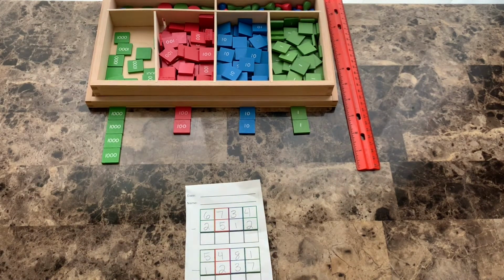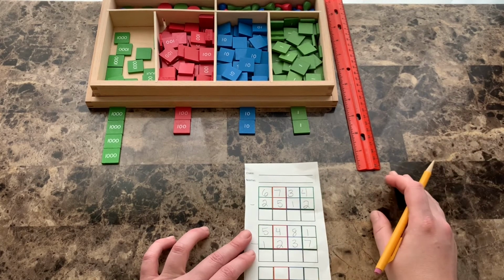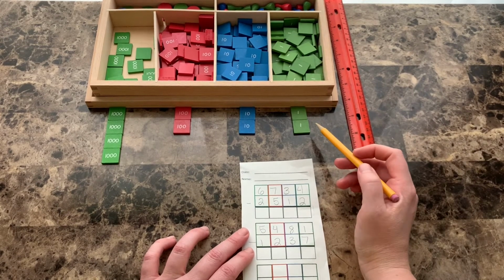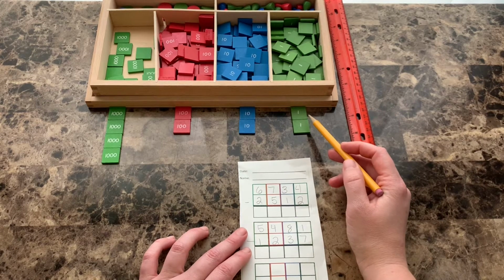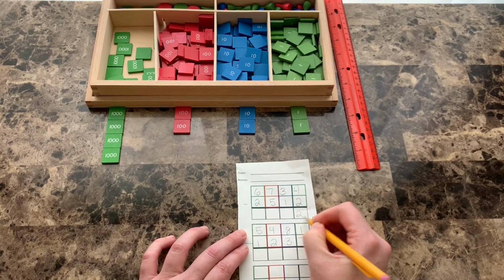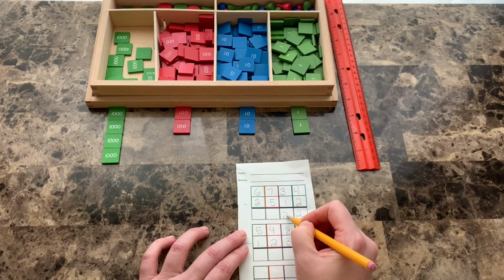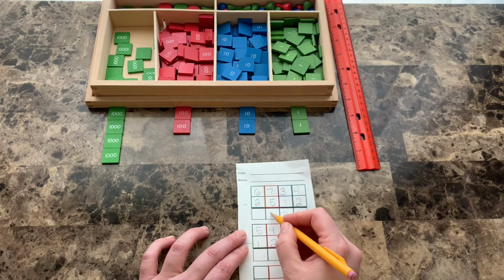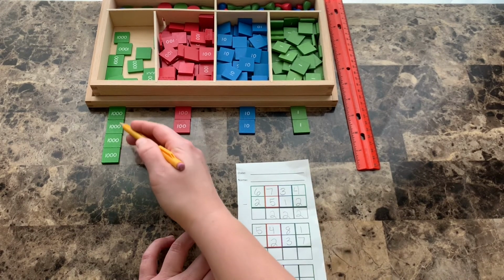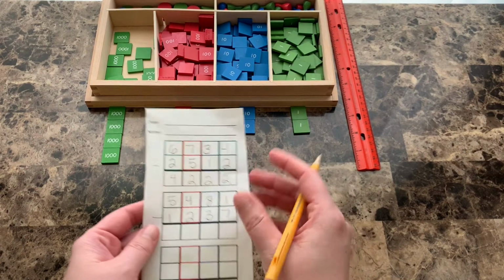All right, let's take a look at what our answer is. And what do we call the answer? The difference. In subtraction, the answer is called the difference. So what's our difference in units? 2. What about our tens? 2 tens, 200, 1, 2, 3, 4,000. So what's the answer of the difference?